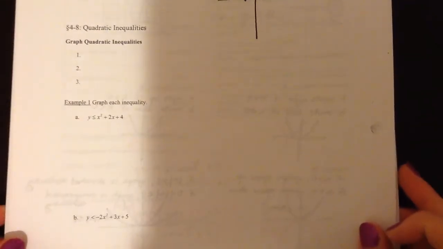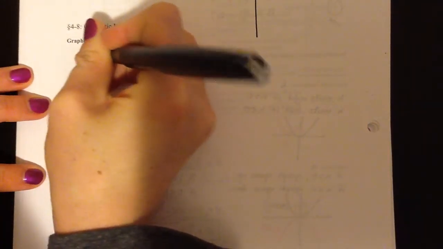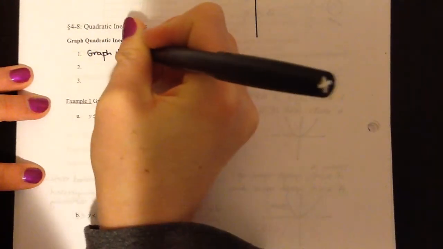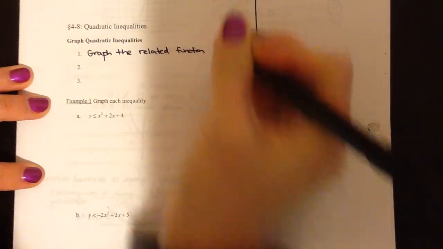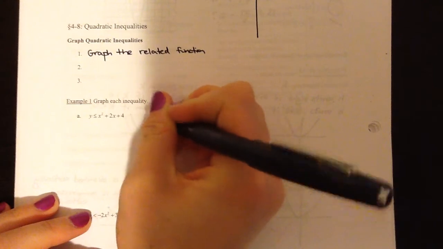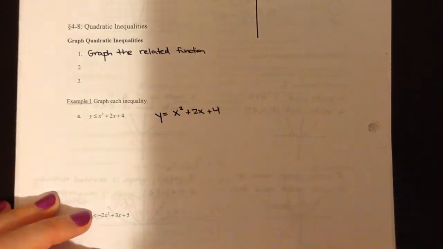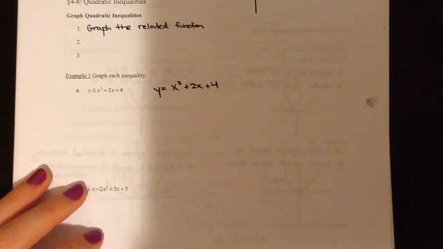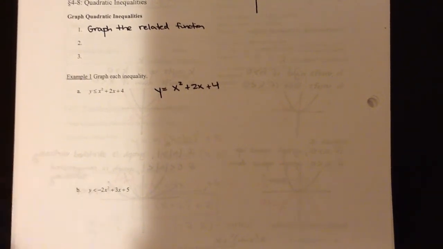I'm going to write down a quick step-by-step for you, and then we're going to graph each inequality. So first step, graph the related function. And so let's go back and forth between writing down the steps and then actually following through on the steps of this first example. So we want to graph the function. So the function that we graph is y equals x squared plus 2x plus 4. All right, and the way we do that is the same way that we did in the very first section. We are looking for the vertex, we're looking for the y-intercept. So when we get those two, we can get a pretty decent graph.